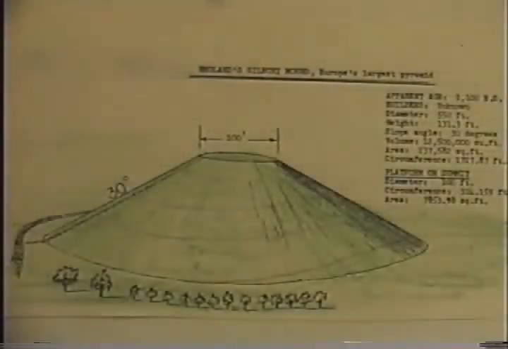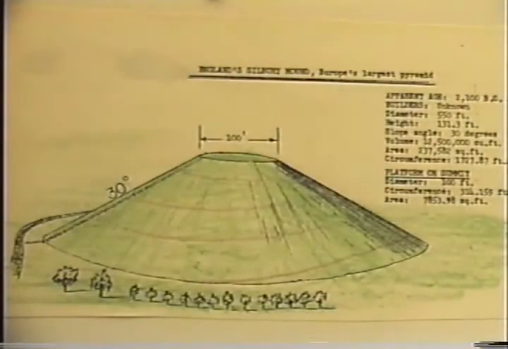Another circular monument whose position was oriented to both its form and the pi ratio is England's Silbury Mound, or Silbury Hill, the largest man-made mound in Europe. 550 feet in diameter at the base, 131 feet high, and presenting a consistent slope angle of 30 degrees. But rather than being a true cone, the builders gave it a flat top. A round flat top. I like it when they do that. It simplifies things. Let's see now.